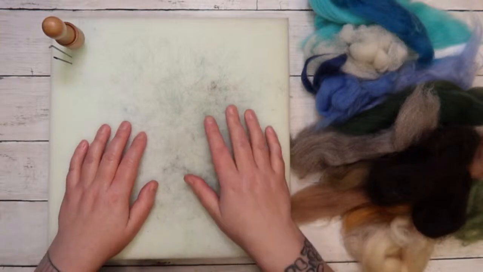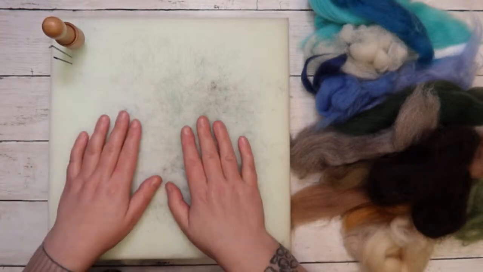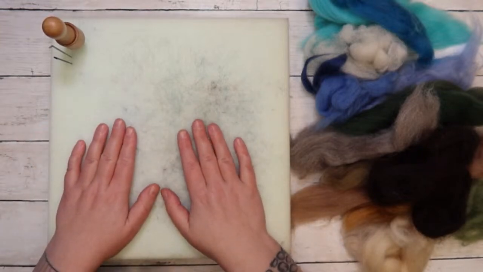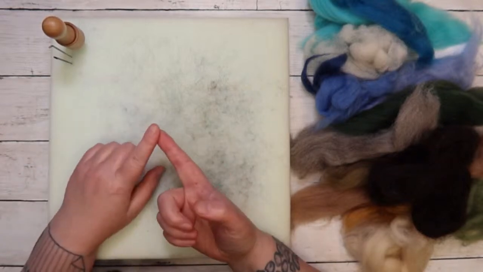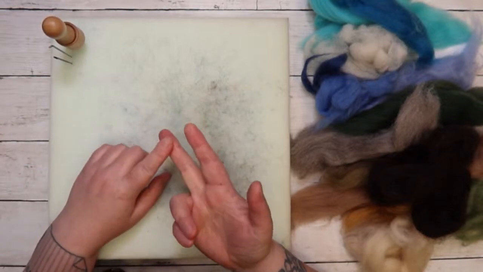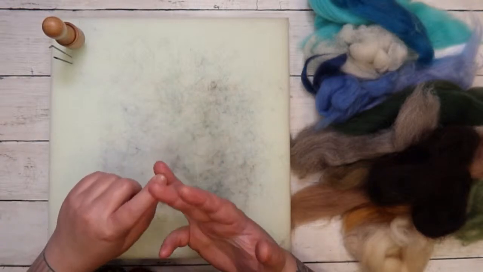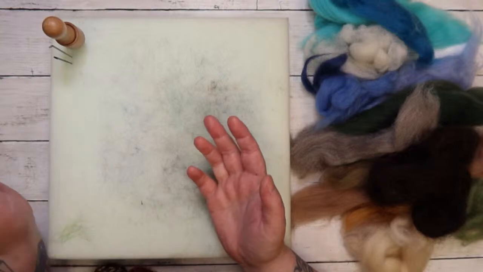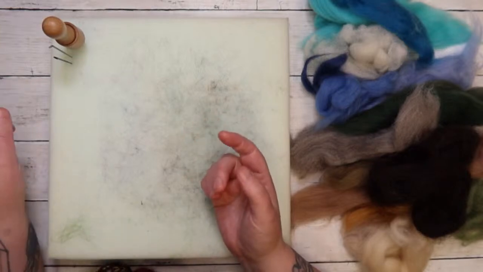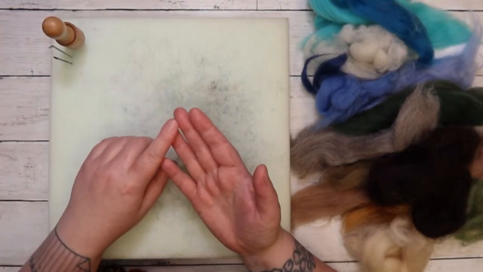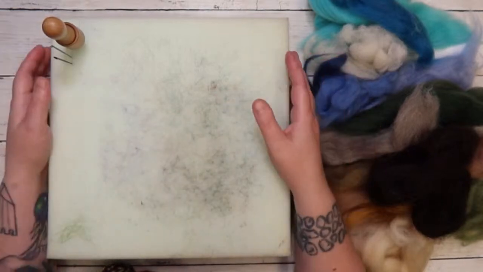So fingers crossed. So tonight we're going to look at how to choose a picture, how to copy it onto felt, how to, oh hey Ruth, Happy New Year. Also, hey Preeta, is that how you say your name? And how to felt it.